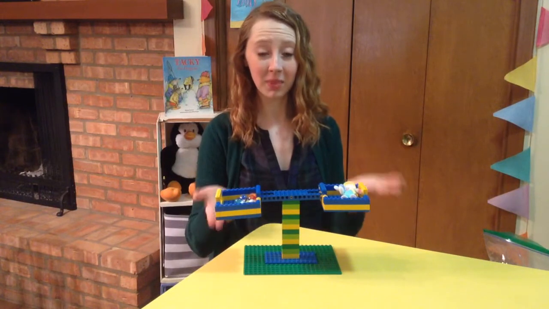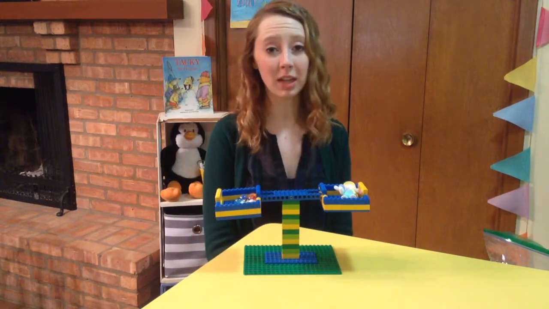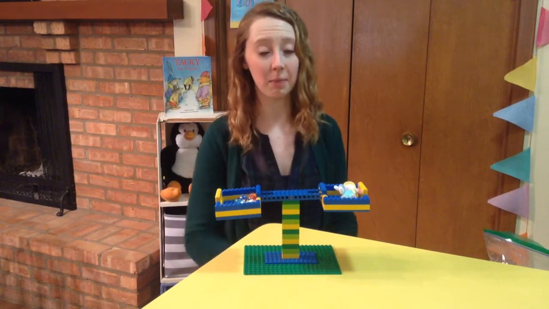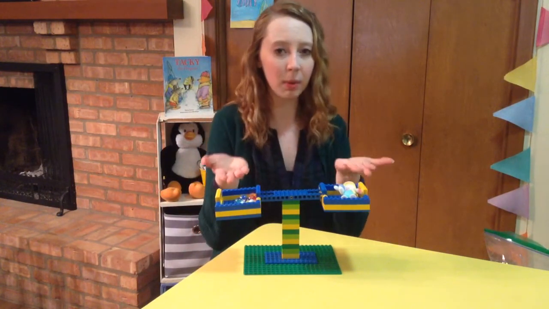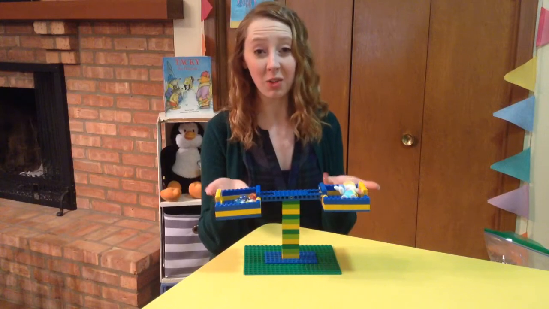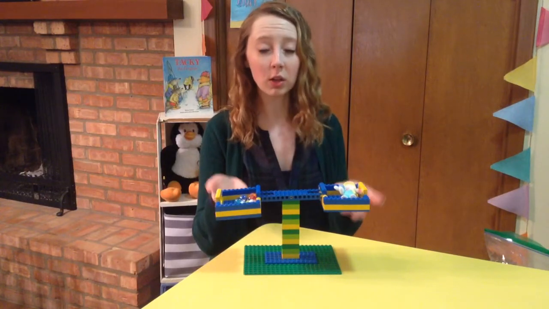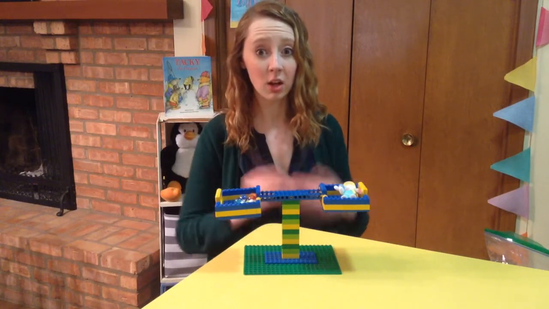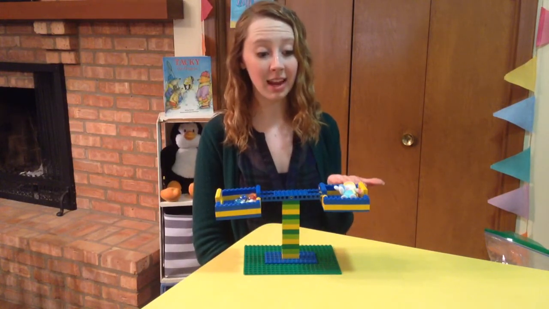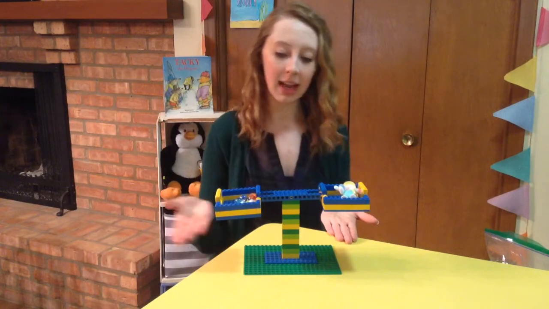Pretty cool, huh? So today, remember everybody, we learned how to compare items by weighing them. You can hold them in your hand to see which one pushes your hand down a little bit more, or if you have a scale at home, you can use your scale or a balance to check. So remember, when we use a scale, the heavier side goes down and the lighter side goes up.